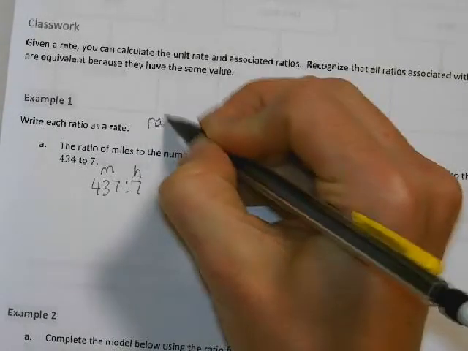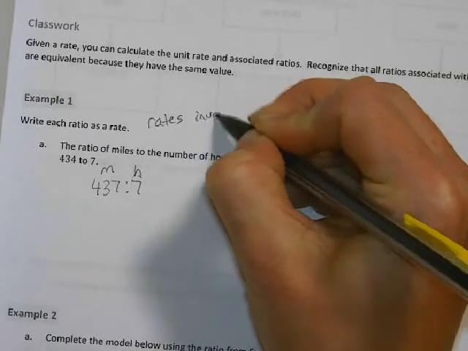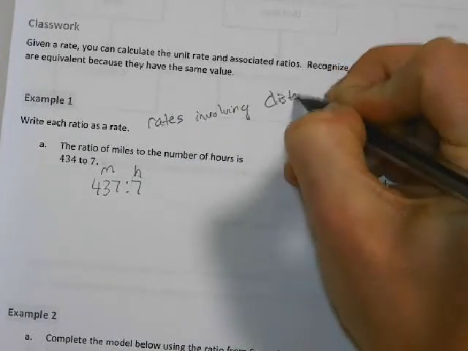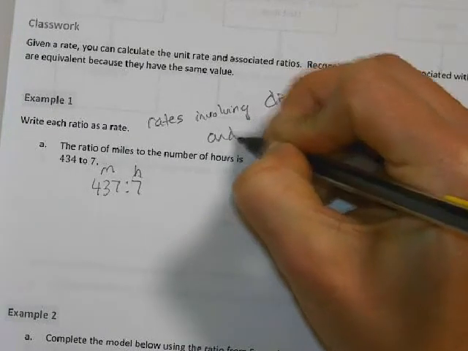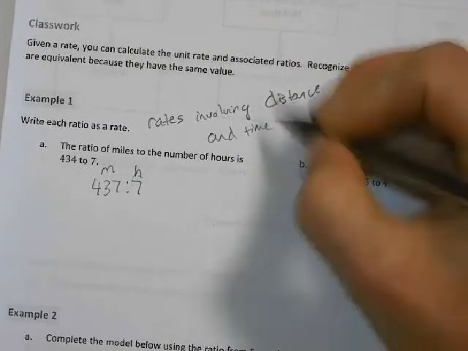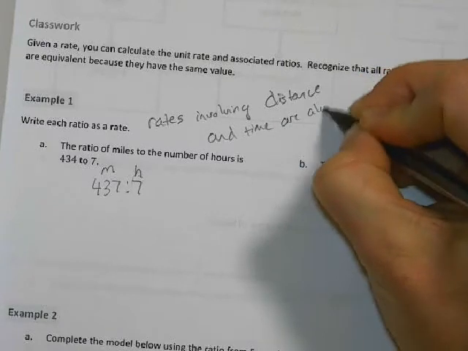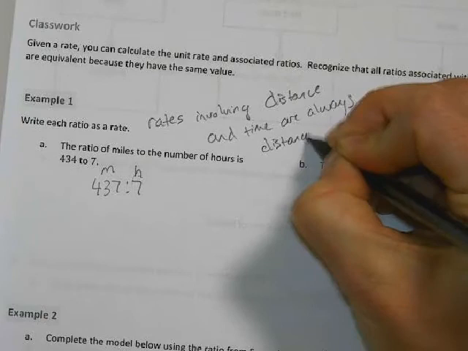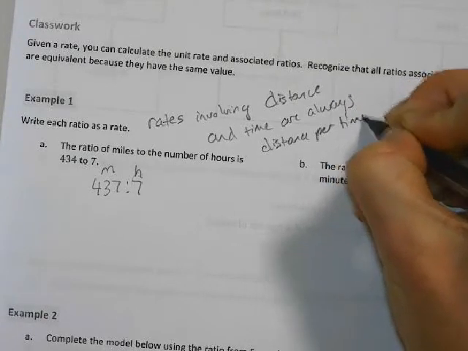So we can say rates involving distance and time are always distance per time.